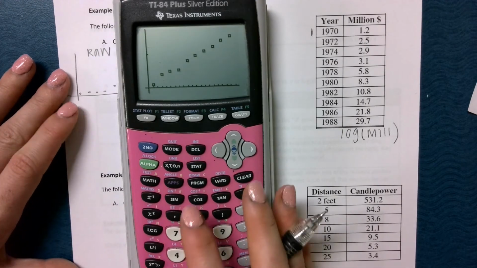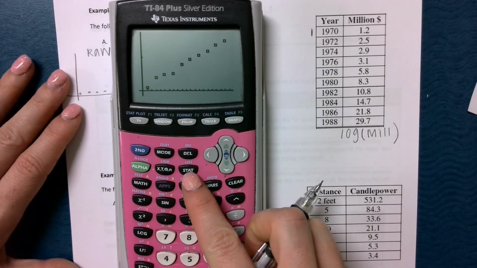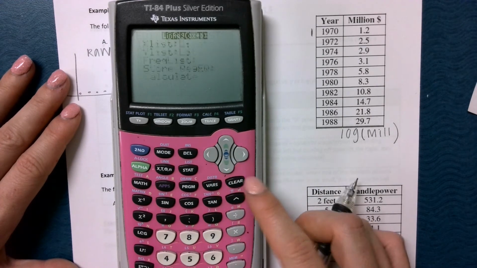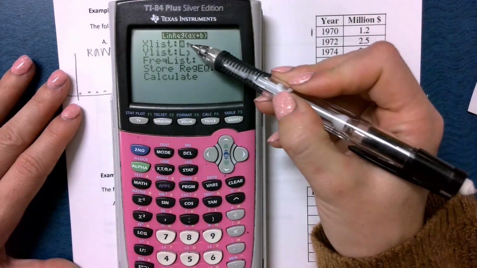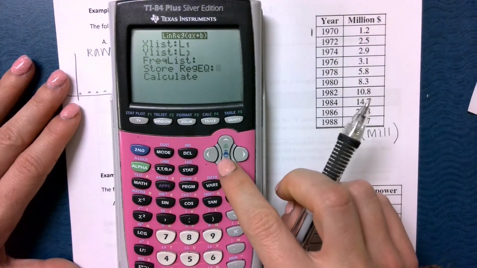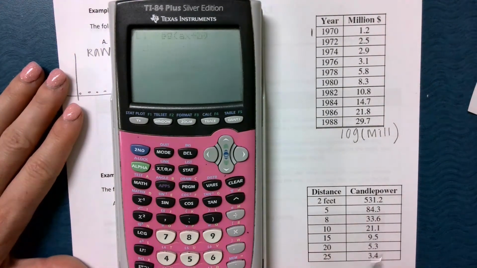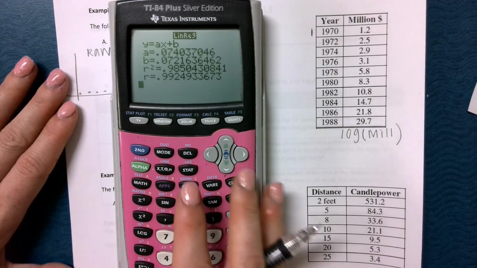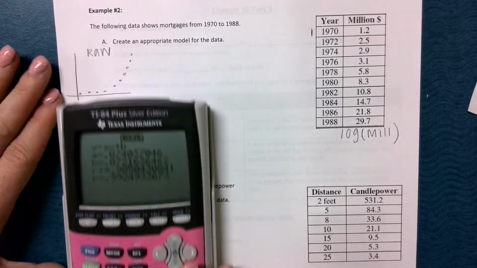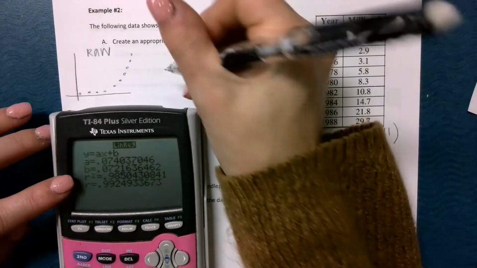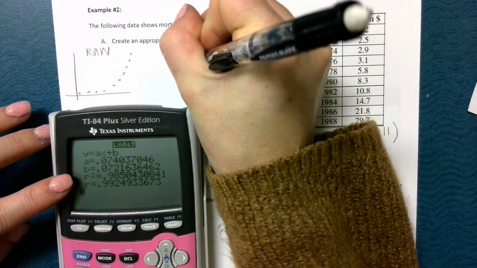Okay, from here we want to actually create the model, so we're going to stat calculate linear regression. Make sure you're pulling L1 and L2. I'm not going to worry about storing my equation this time. I'm just going to calculate. When I go to write this in context, make sure you are remembering that your y values were being logged.